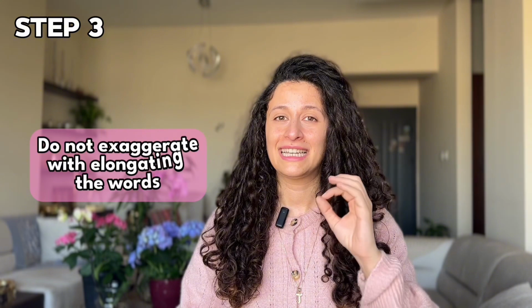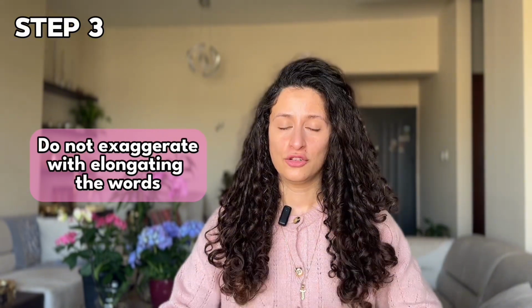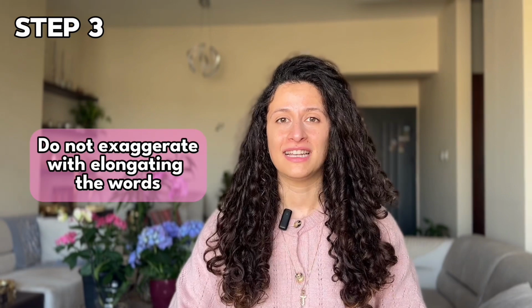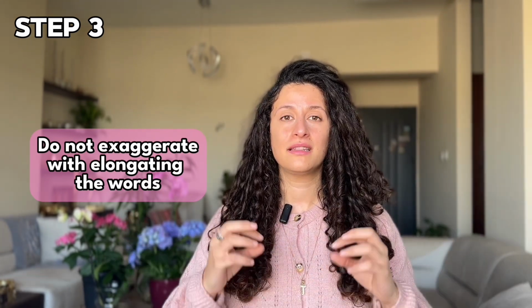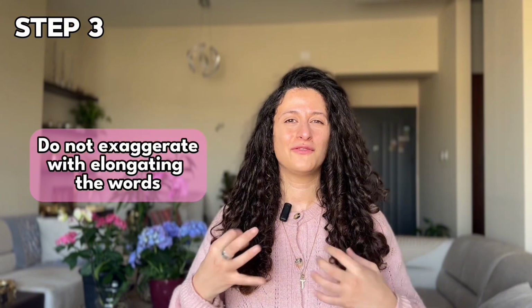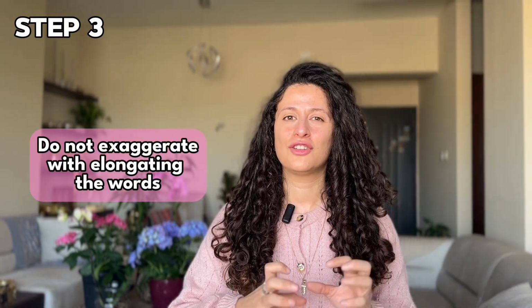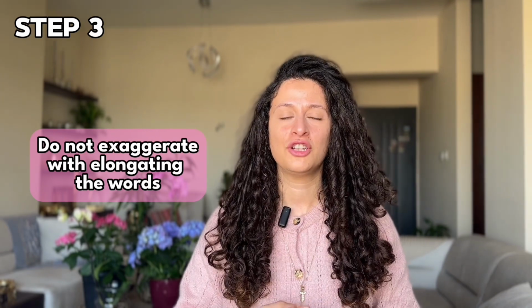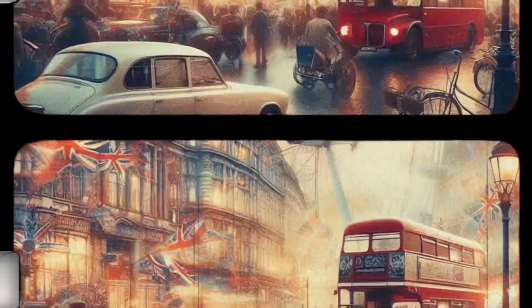But one very important tip that I want you to pay attention to is do not exaggerate with elongating the words. A lot of students fall into this mistake of elongating the word too much and rounding the O's too much that it gets very fake. So be careful with that. Try to have a balance. Don't emphasize it so much. Try to make it sound more natural. And this takes me to step number 4.